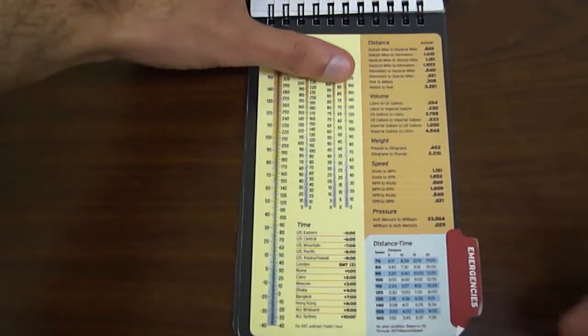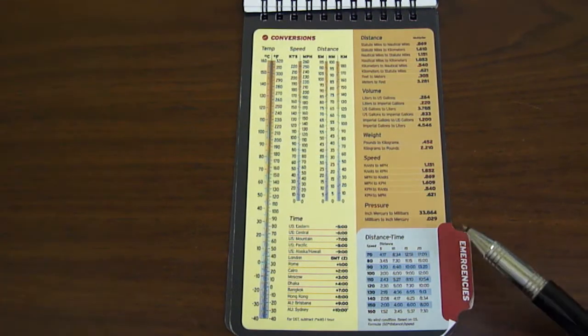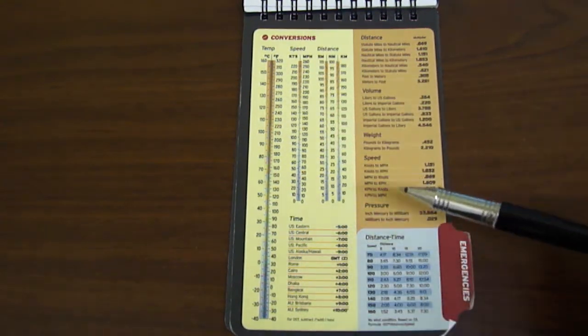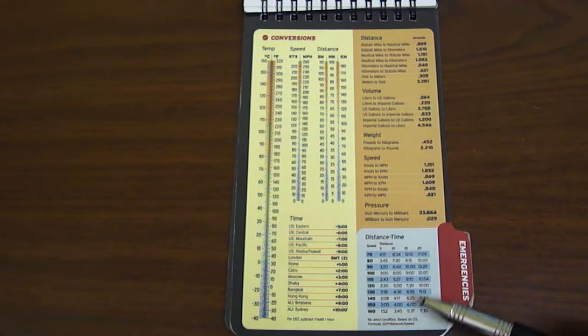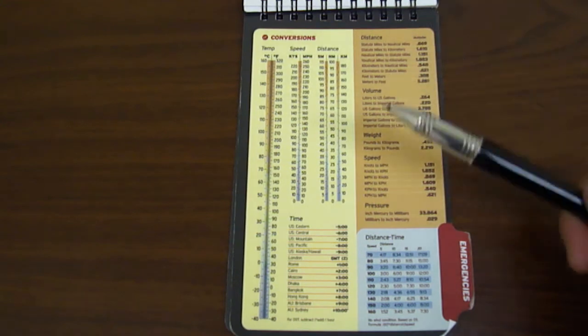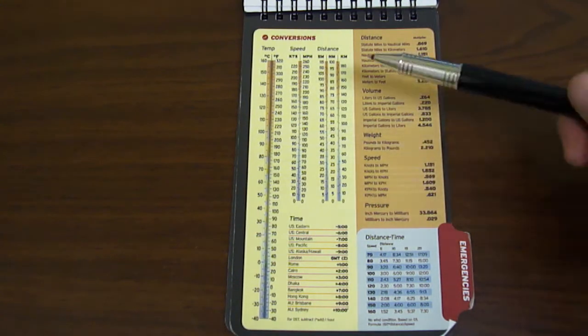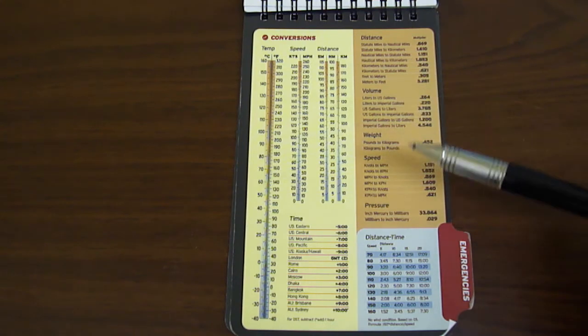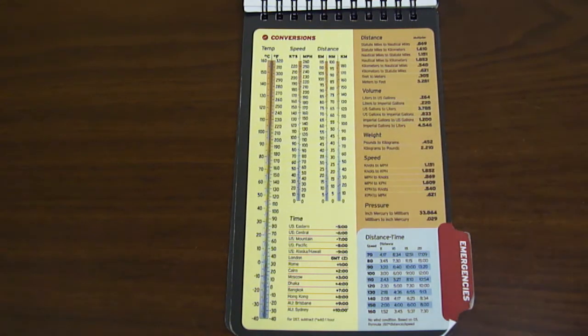And towards the very last tab, we've got the very important thing of emergencies. And here there's some conversion scales. We've got distance and time charts, and then conversion factors for distance, volume, weight, speed, and pressure. And these conversions I talk about in my E6B video on how to calculate those with the flight computer, which is better than using this.